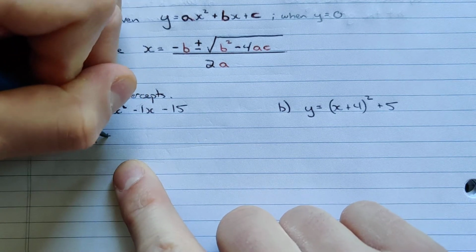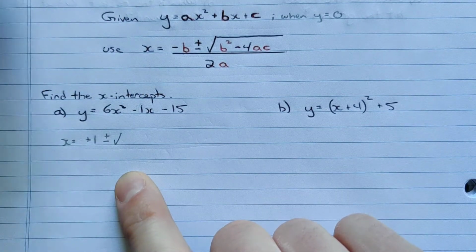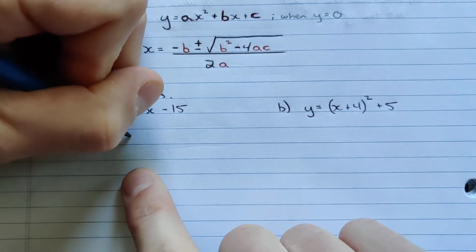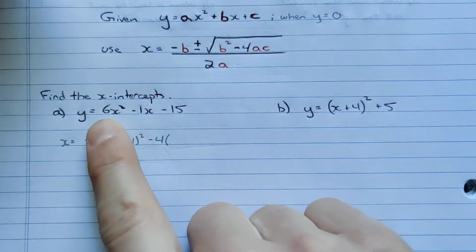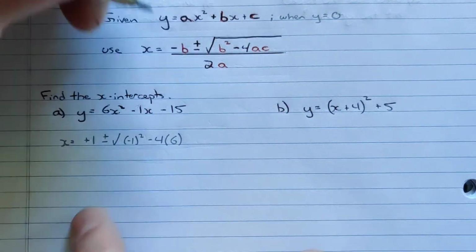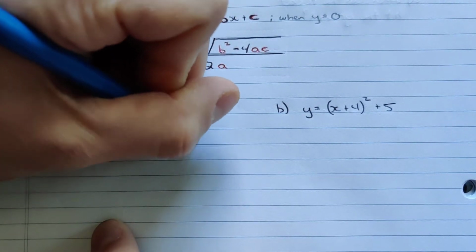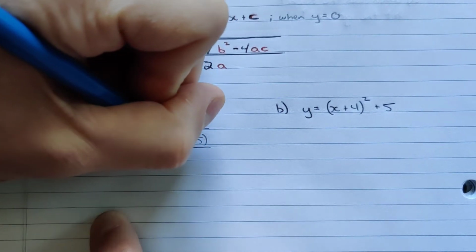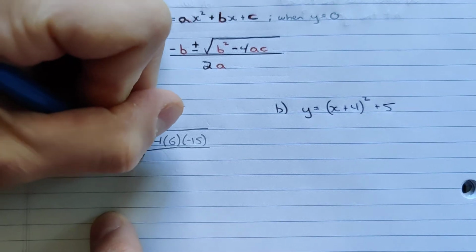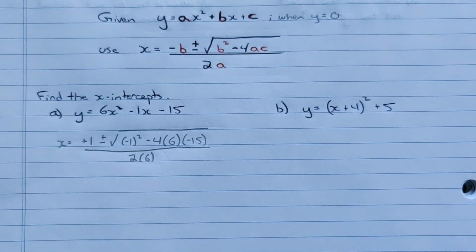Positive 1 plus or minus the square root of b squared, so negative 1 squared, minus 4 times a, which is 6, times c, which is negative 15. All that is over 2 times a, or 2 times 6.